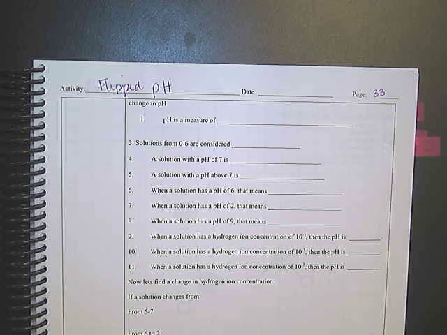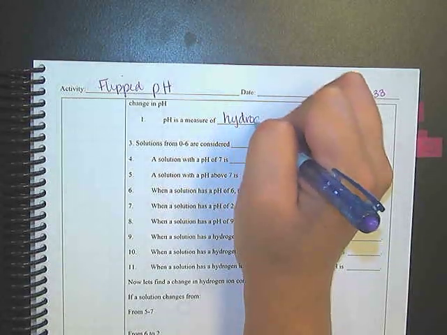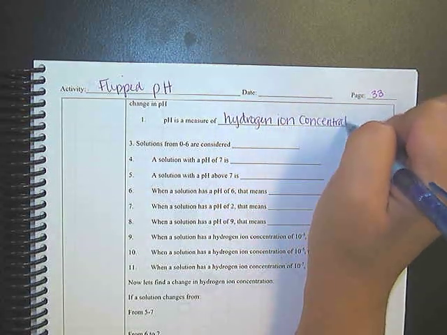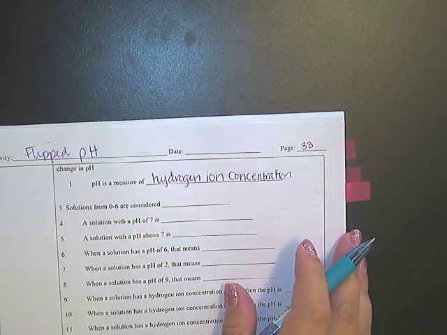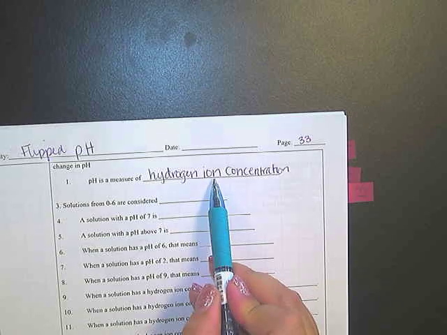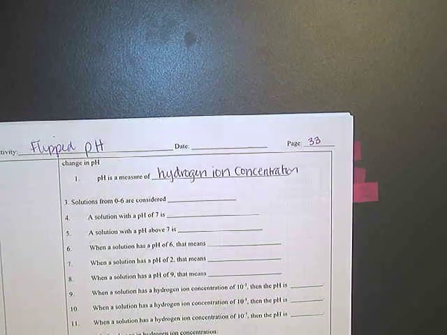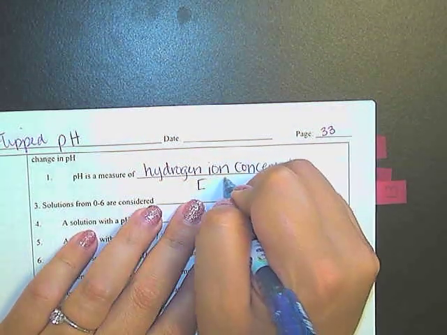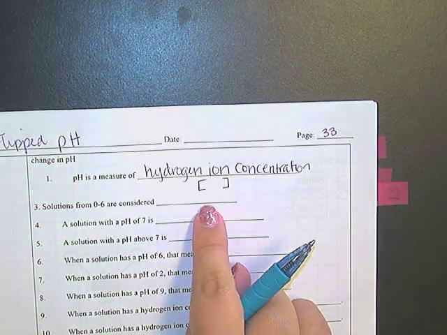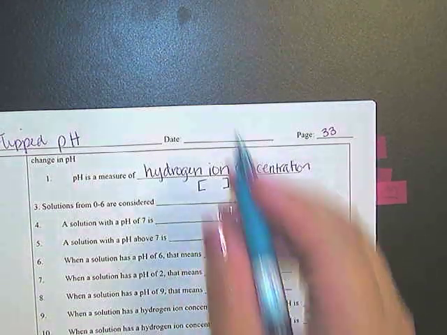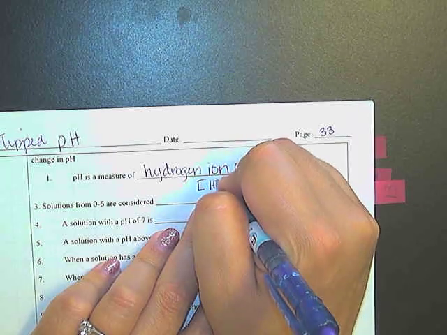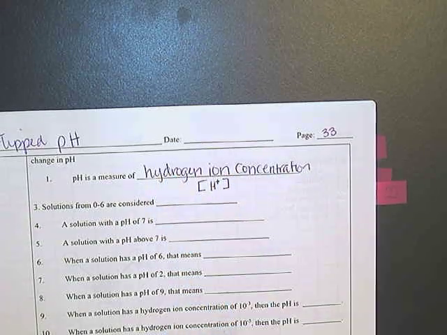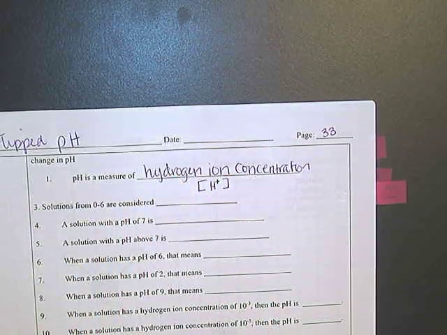So pH is a measure of the hydrogen ion concentration, and many times what you're going to see in my class and in your other classes as well is a simplified version of this phrase. The way that we write it is brackets. The brackets indicate a concentration of something, and the hydrogen ion is H+. So what you're going to see me writing from now on to indicate hydrogen ion concentration is these brackets and H+, and that's what that stands for.